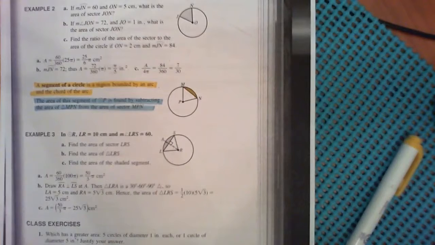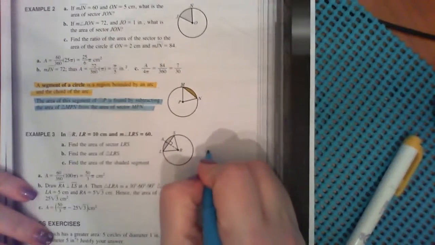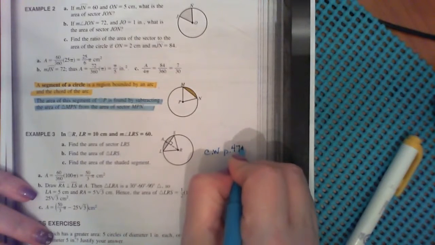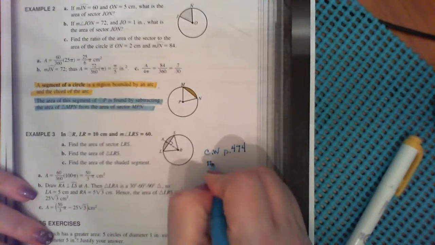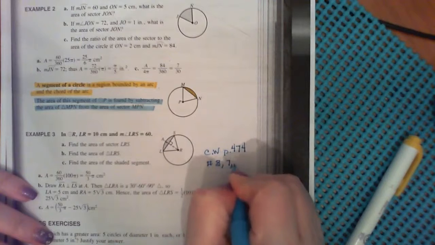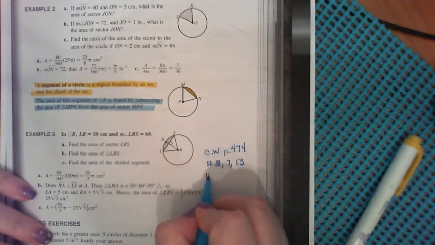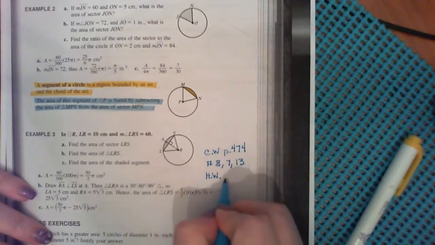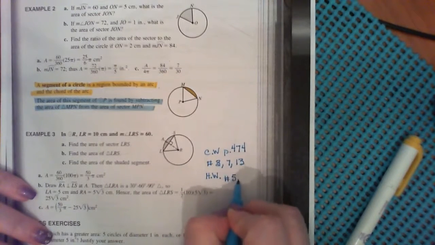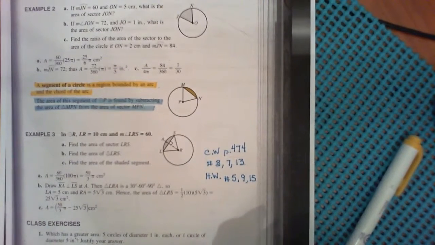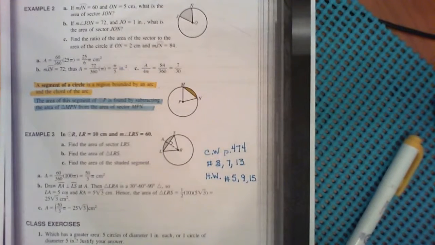Better write it on here because I didn't have the other paper. So for your classwork, it's on page 474, numbers 3, 7, and 13, only 3 problems. And then the homework is on the same page, numbers 5, 9, and 15, only 3 problems. Make sure you do your classwork first and check it before you attempt the homework.